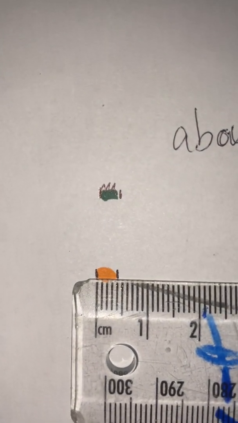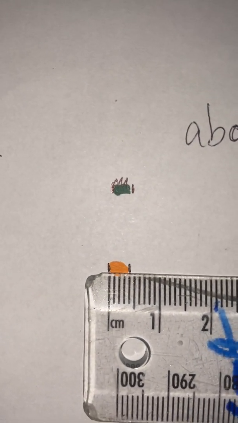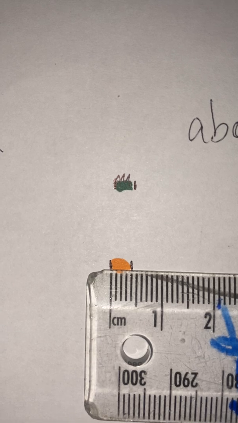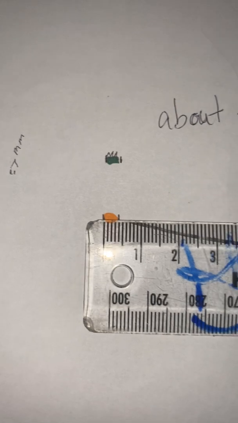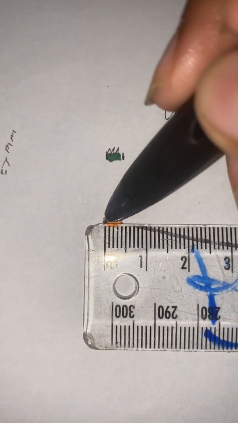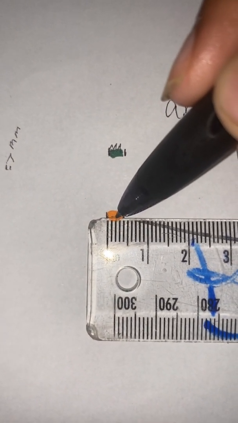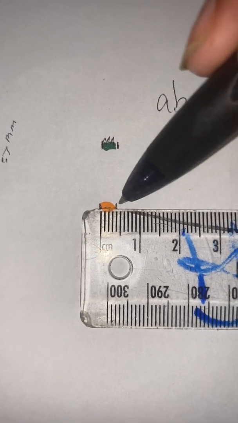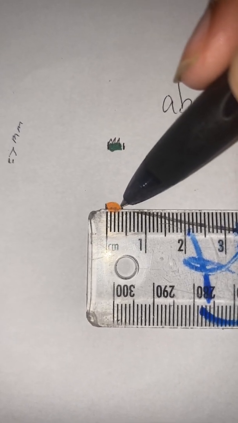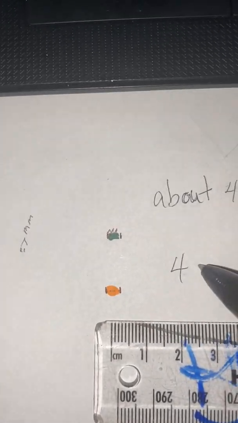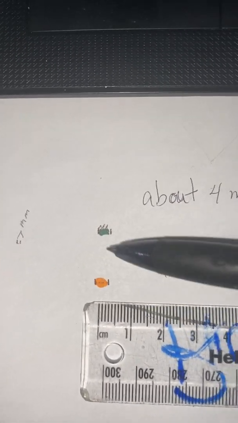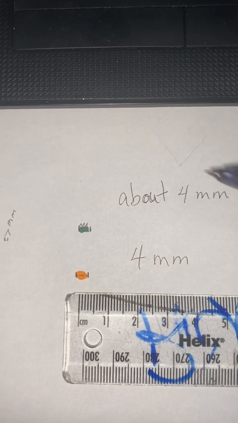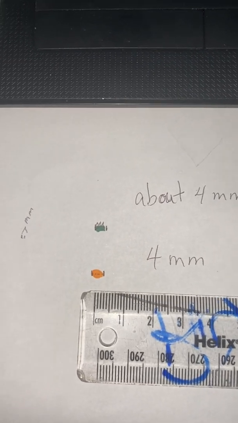All right, so it starts at 0, and you can see it ends at 1, 2. Let me count it for you using a pen so that we can see everything. So from here to here is 1, 2, 3, 4. So this one, the tip, the end of it reaches exactly 4 millimeters. So we are not going to write about. We're just going to write 4 millimeters because it's the exact measurement. This one isn't, so we write about 4 millimeters. This one is, so we write 4 millimeters.